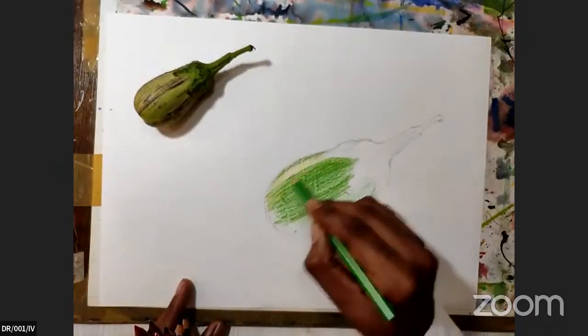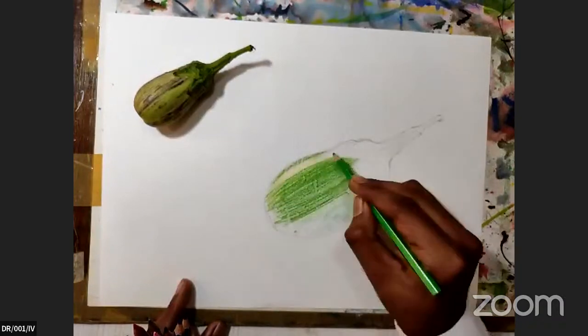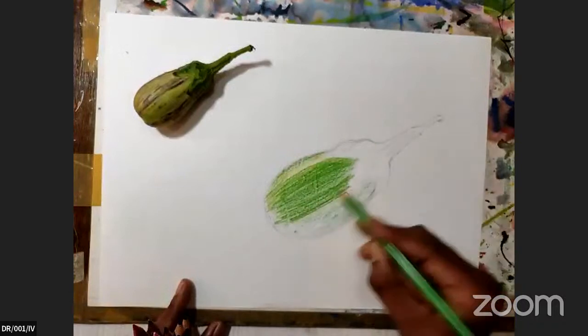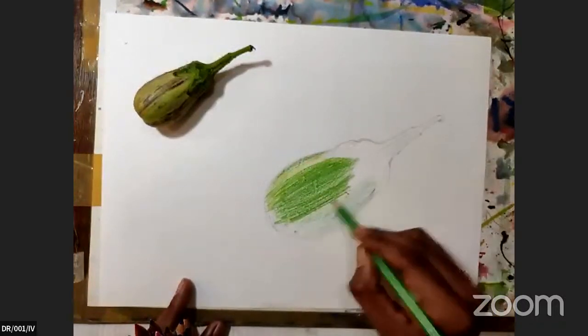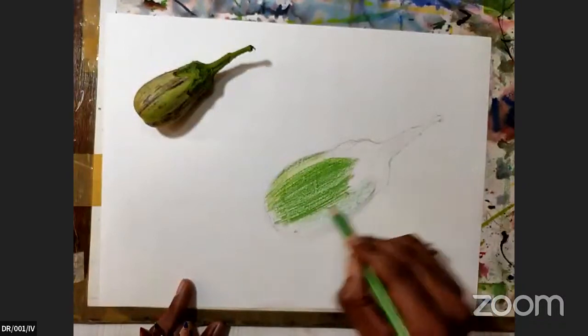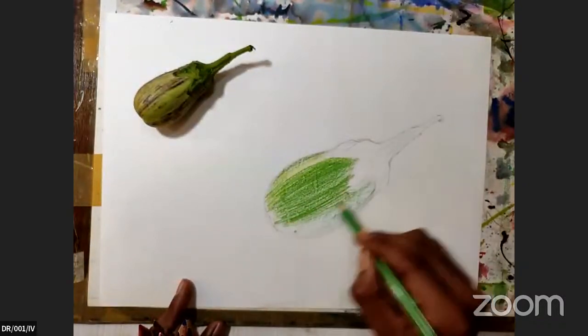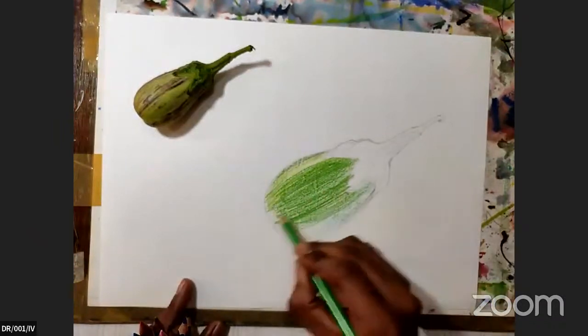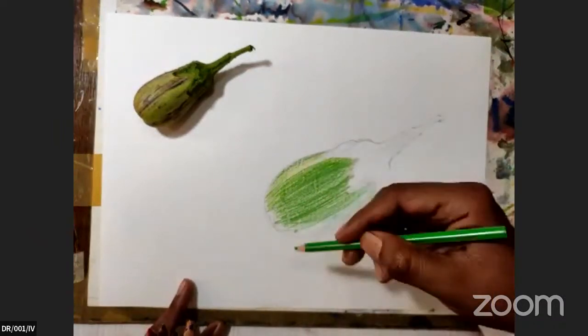You should move your hands with the same pattern line, curved lines, because this is an oval shape. That's why I am rendering this pencil with the curved line, not straight lines or vertical lines.